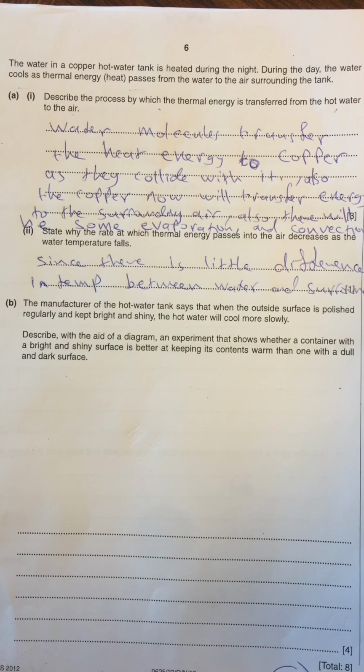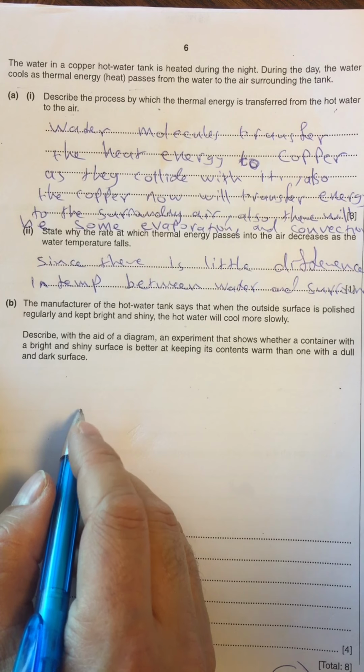The manufacturer of the hot water tank says that when the outside surface is polished regularly and kept bright and shiny, the hot water will cool even more slowly. Describe, with the aid of a diagram, an experiment to show whether a container with a bright and shiny surface is better at keeping its contents warm than one with a dull black surface. So I will bring two containers.